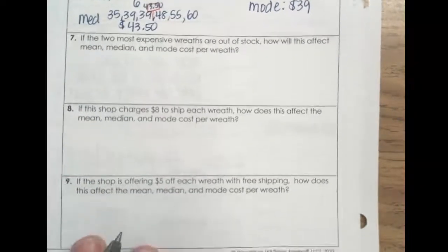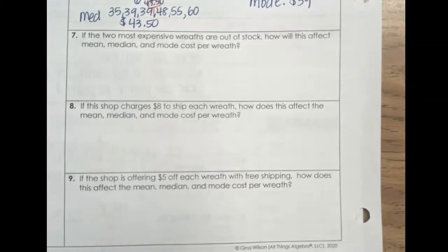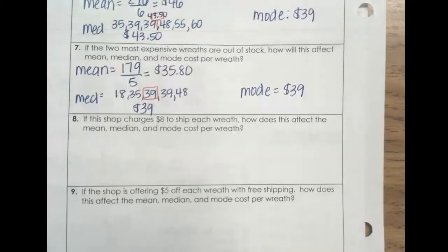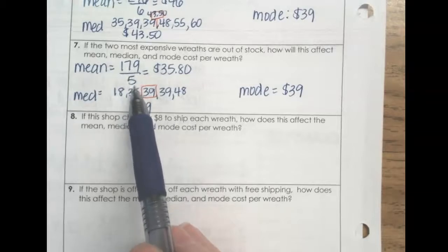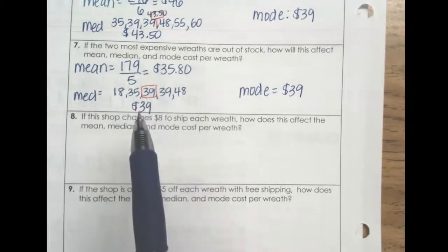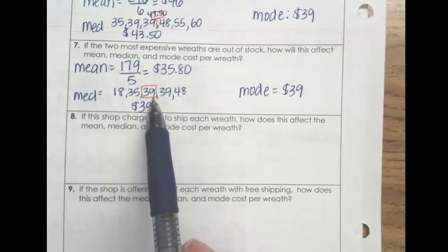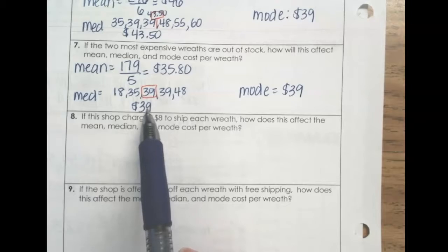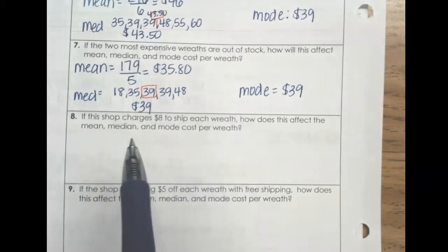All right, for number 7, I want you to look. It says the 2 most expensive wreaths are out of stock. That means they don't have them, so they can't sell them. What's going to happen to the mean, median, mode per cost of wreath? Calculate that and come back. So I removed the 2 most expensive wreaths, add them up for 179 divided by 5. I got a mean of $35.80. Median is 39 when I put everybody in order and circle the center one, and the mode is still 39.